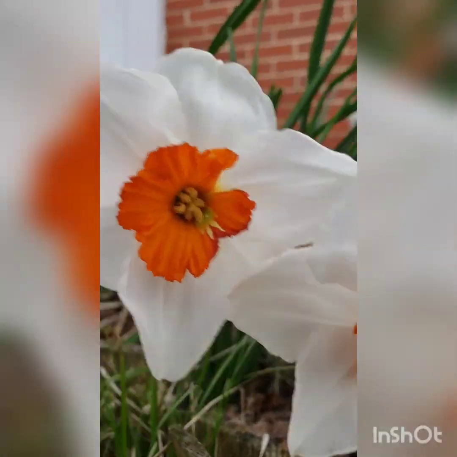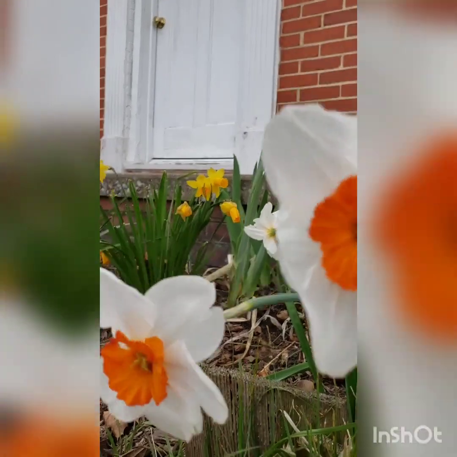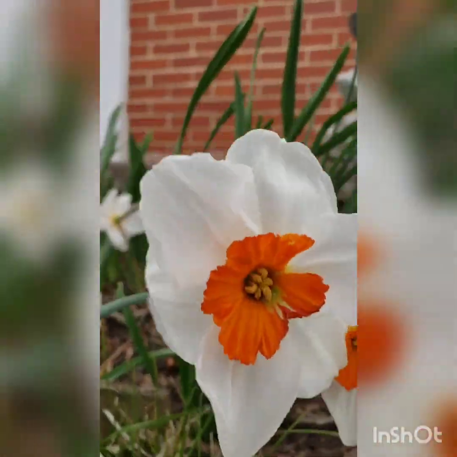So my D is for daffodils. My daffodils are having a good time in the wind today. And there's some other daffodils right back there. D is for daffodil.